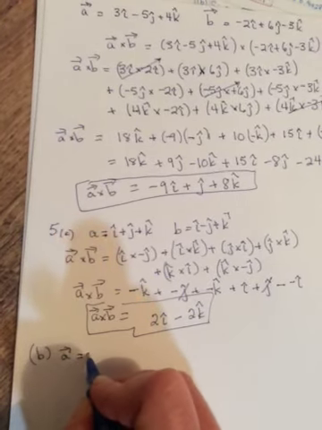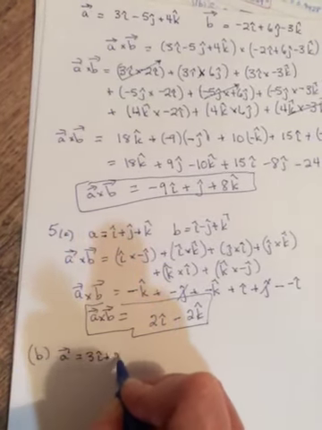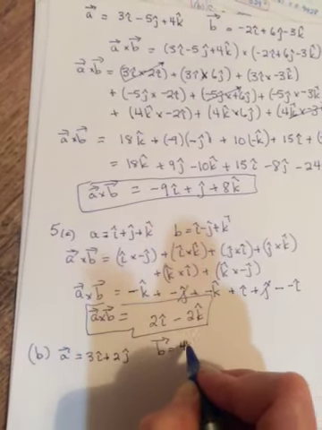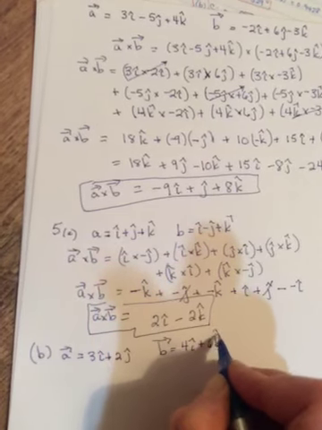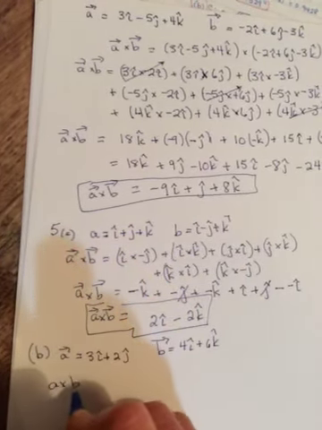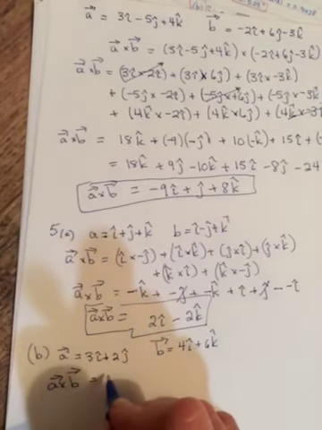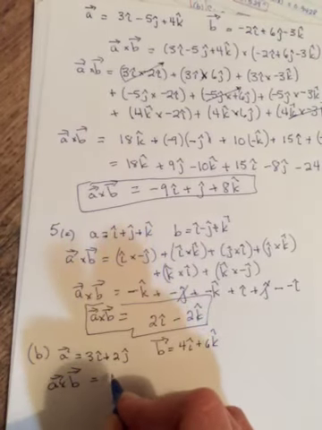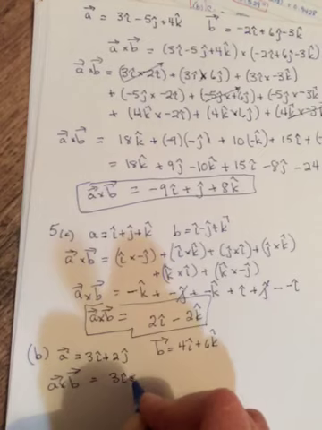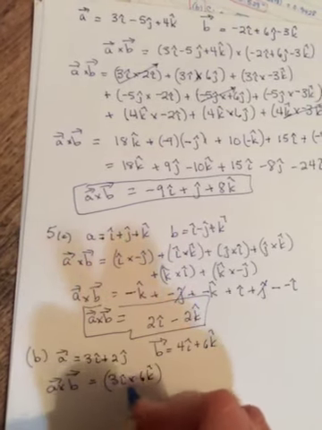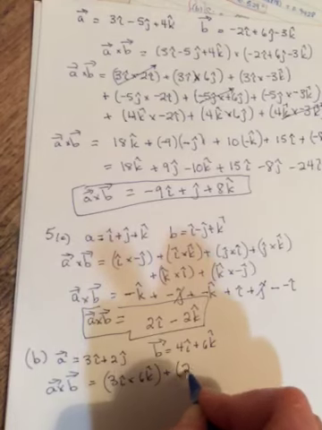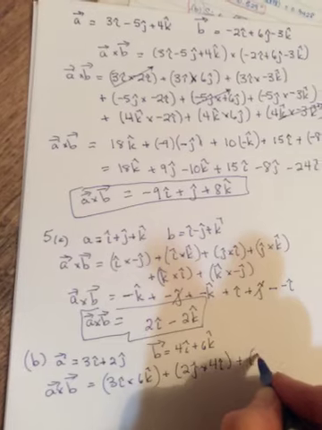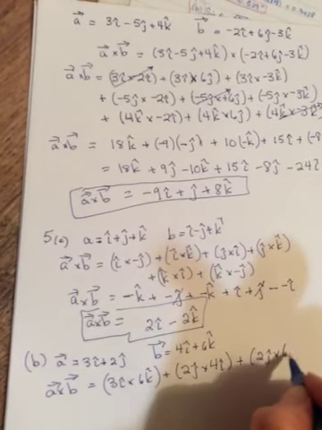Now B. In B, A is 3i plus 2j, and B is 4i plus 6k. And so we're crossing A cross B. So again, 3i and 4i are going to disappear. So the first term is going to be 3i cross 6k, plus 2j cross 4i, plus 2j cross 6k.